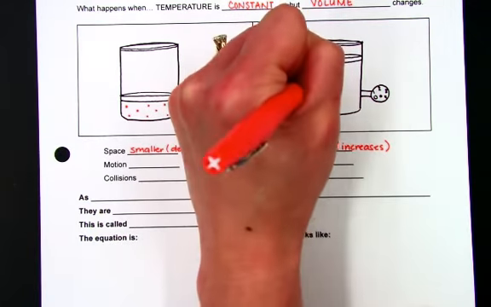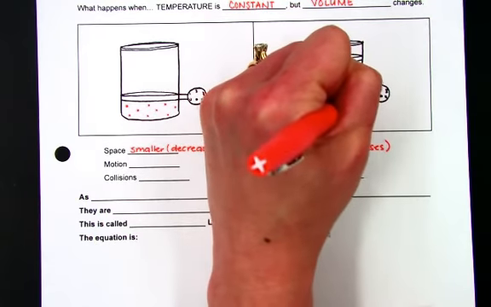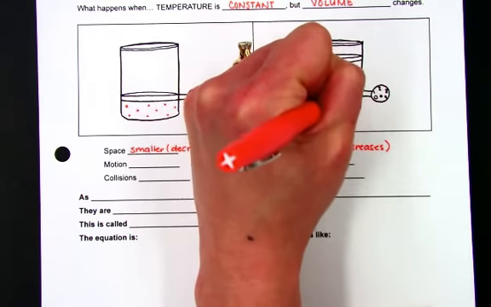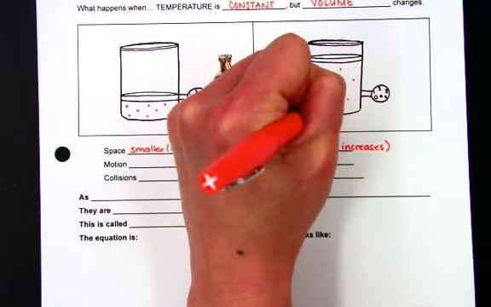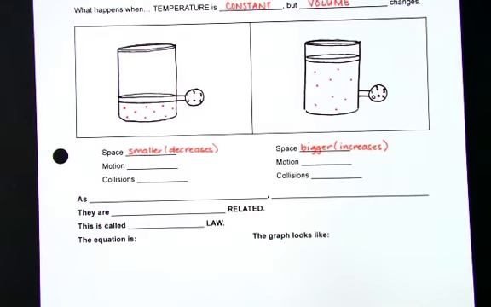This one too. 1, 2, 3, 4, 5, 6, 7, 8, 9. Okay, number of particles stays the same. I should have the same number.